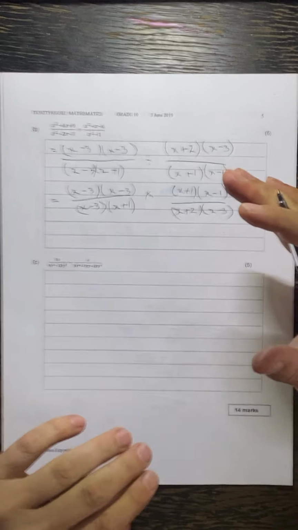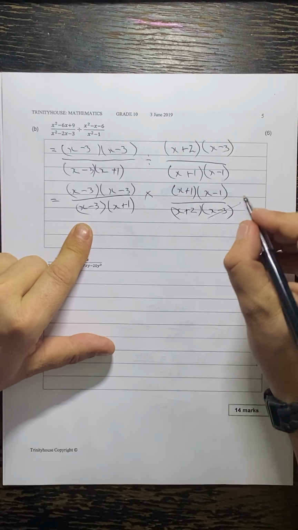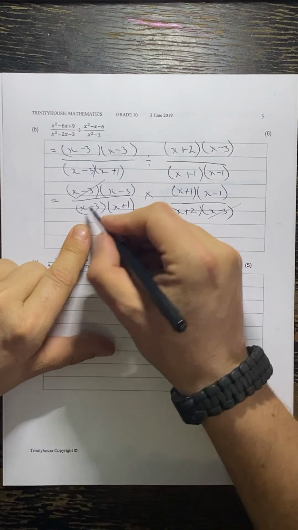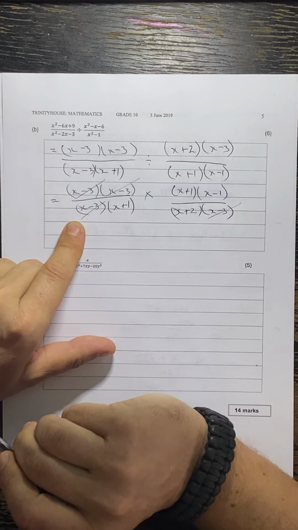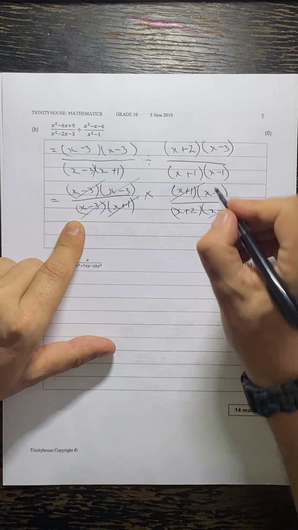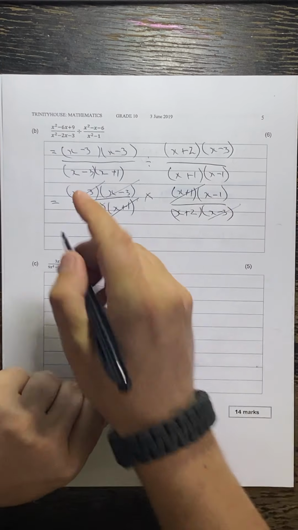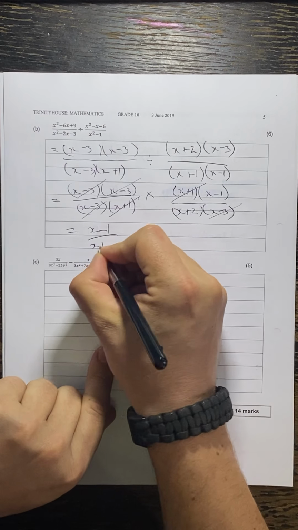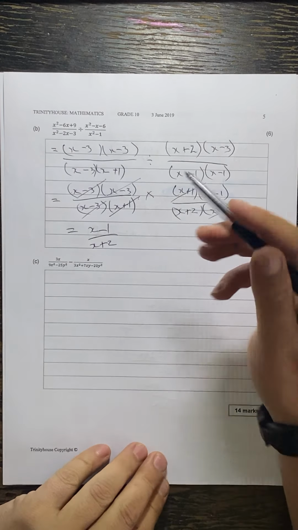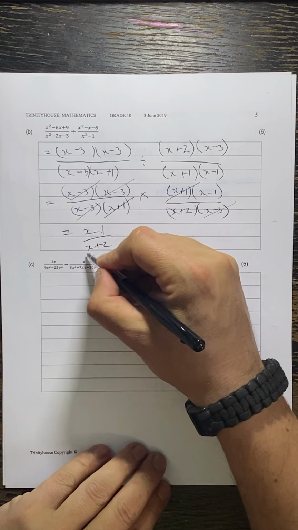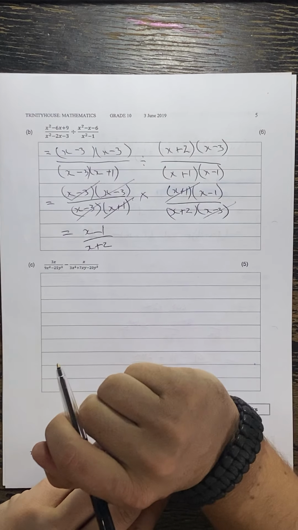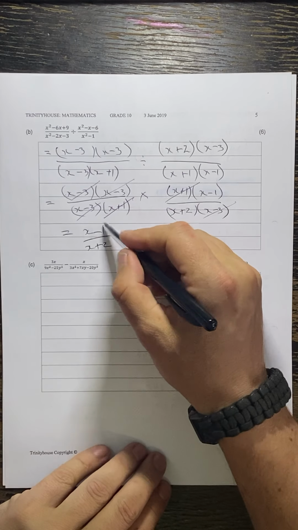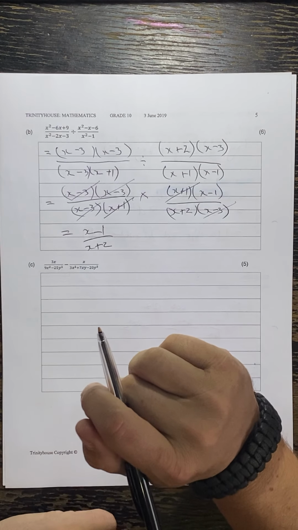Now I can just look for things that cancel. So x minus 3 will cancel with an x minus 3. X minus 3 will cancel with an x minus 3. X plus 1 will cancel with an x plus 1. And what are we left with? X minus 1 over x plus 2. All right. Grade 10s, please do not cancel that x with that x and say that you're left with minus 1 over 2. You cannot do that. All right. That is your final answer there.